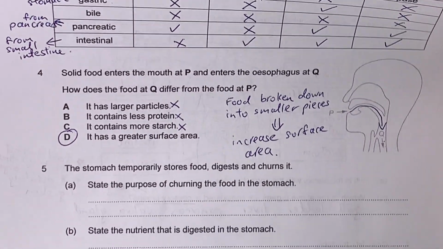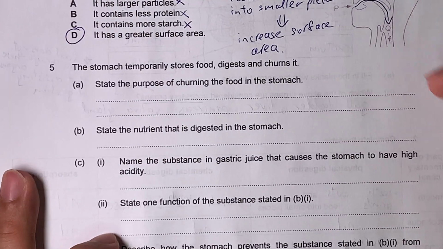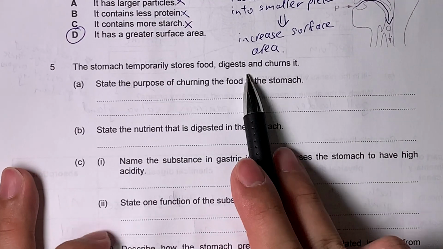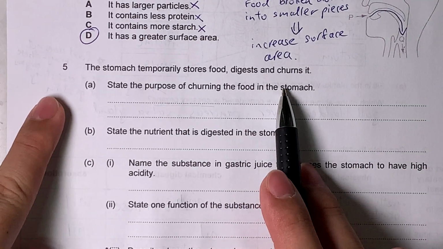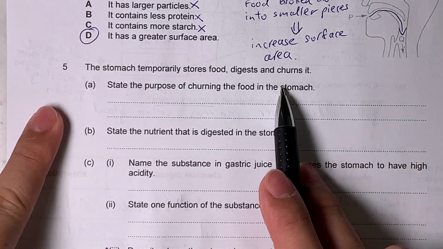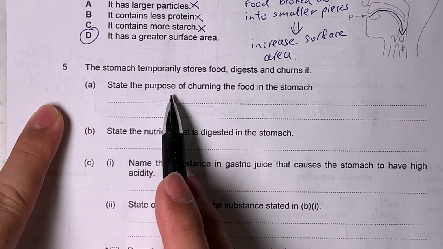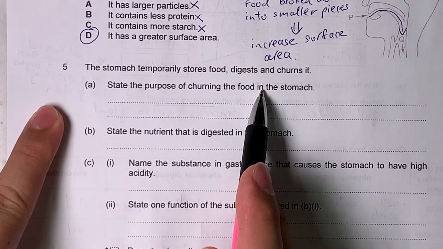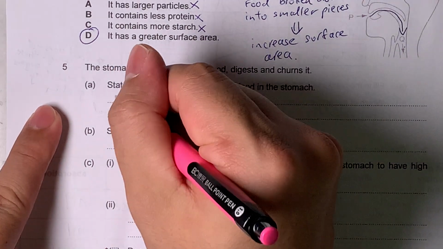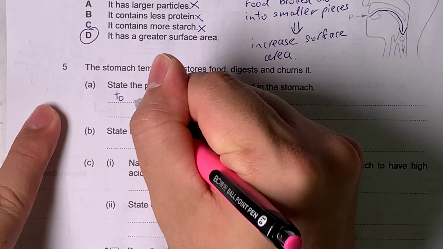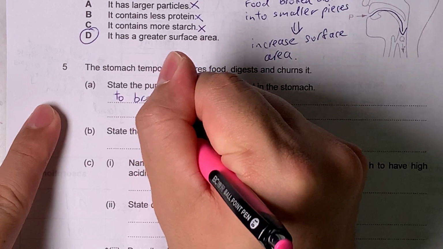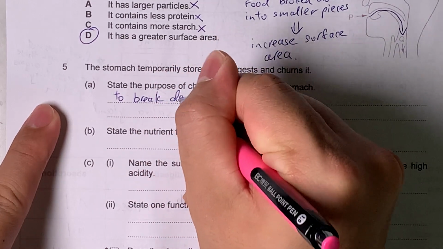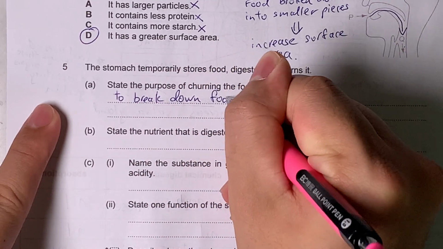Next up, question 5. The stomach temporarily stores food, digests and churns it. They are trying to describe what is happening inside the stomach. State the purpose of churning the food in the stomach. Like what we have mentioned just now, the purpose is to break down food into smaller pieces.